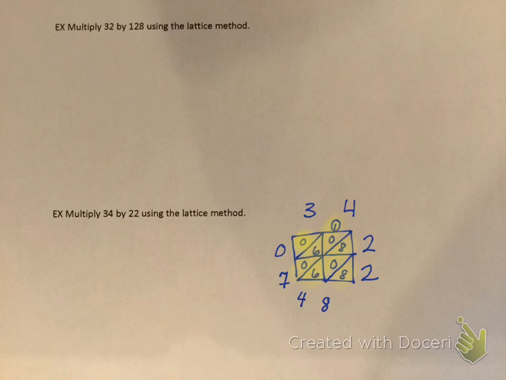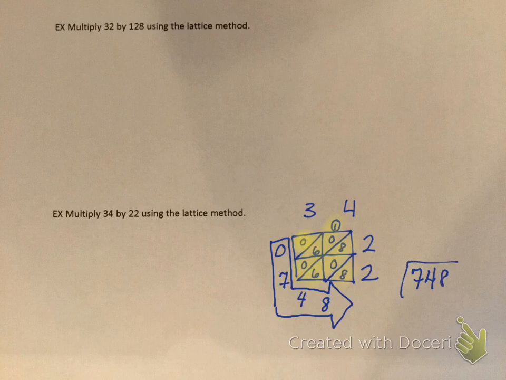So the answer is, when I read it off from the upper left-hand corner, working my way to the right, 748. And if I check that on my calculator, I'll see that this is correct.